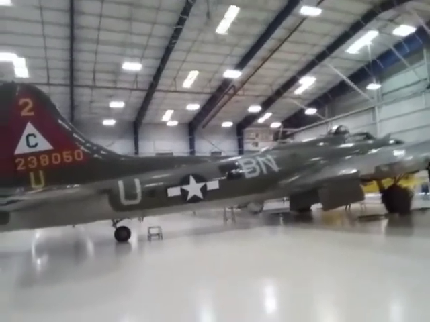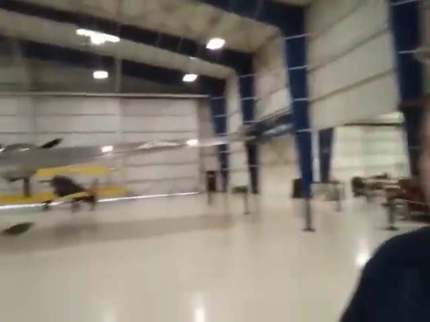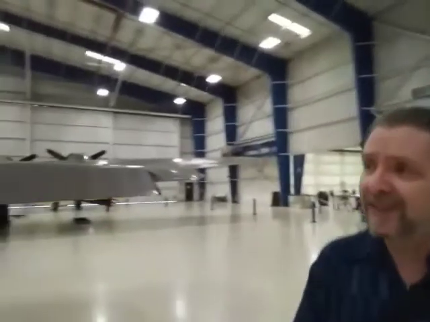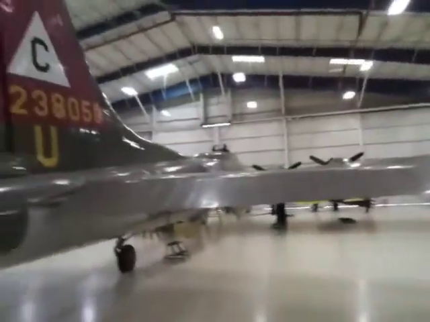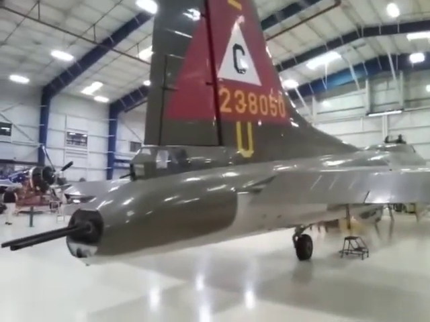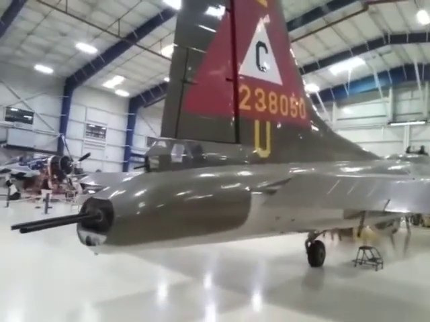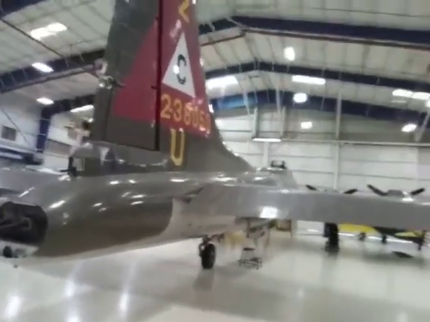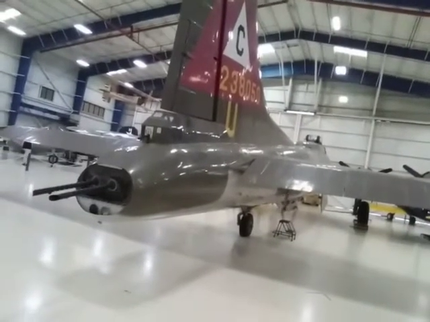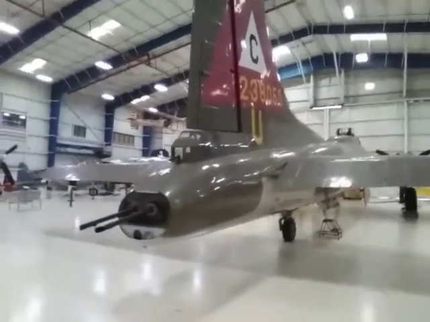It's sometimes hard to get a good idea of the scale. But I think this will show you the idea of the scale. This is the tail gunner's position. And so we can see this is where the tail gunner would sit. Little tiny cupola there. The big 50s coming out the back. I'm sorry, those are 30s.